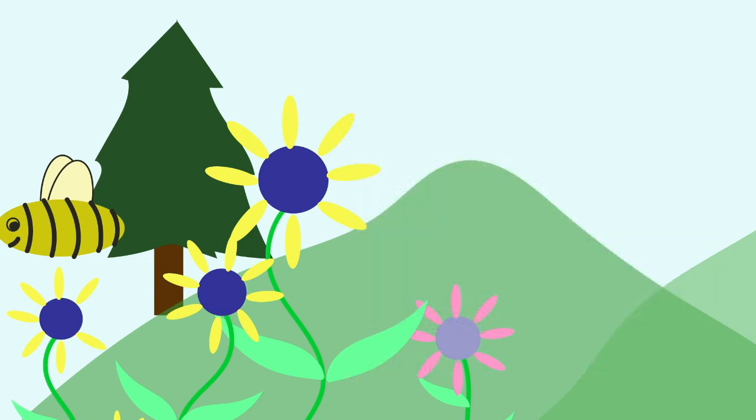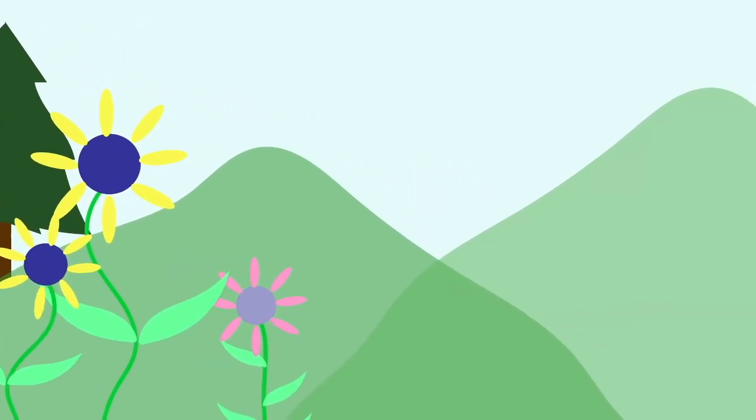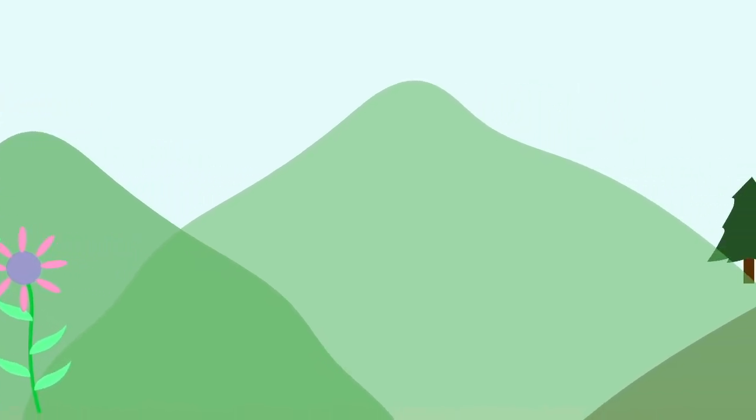You've looked at so many features of trees and learned many new words. Go outside and see what types of trees are in your neighbourhood.